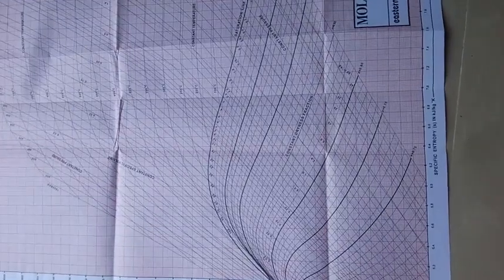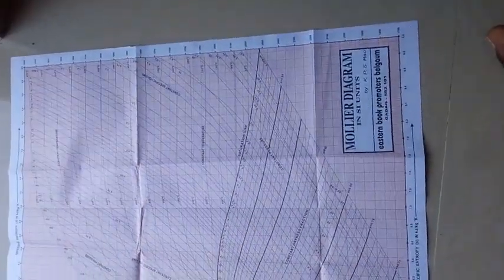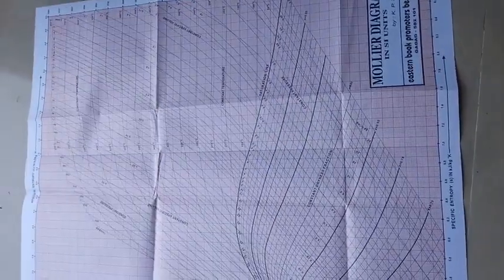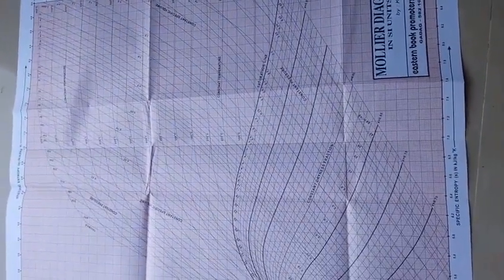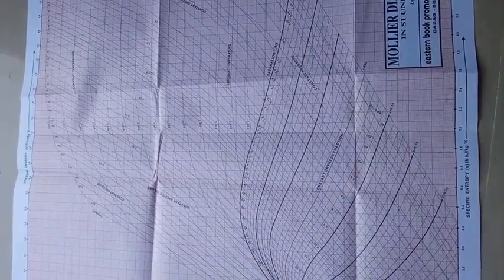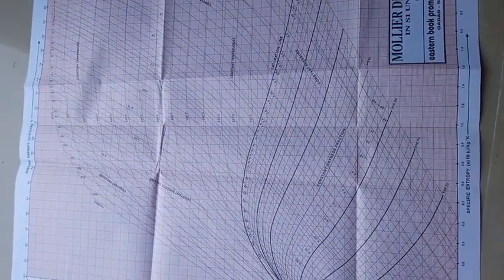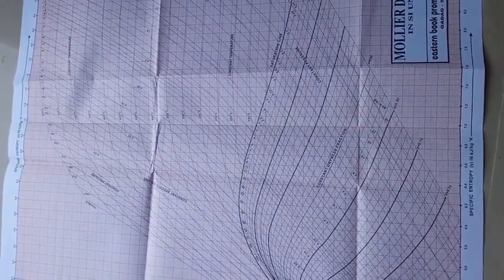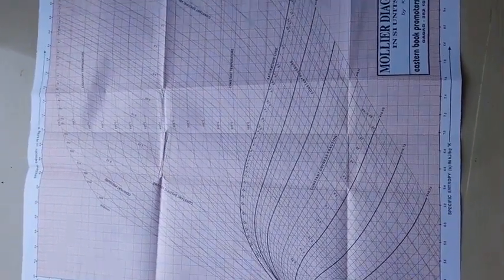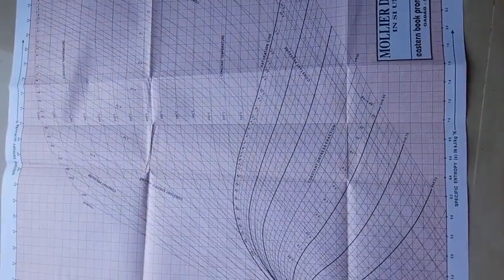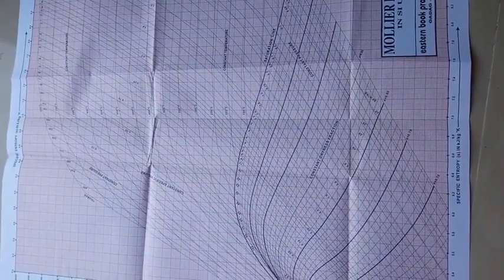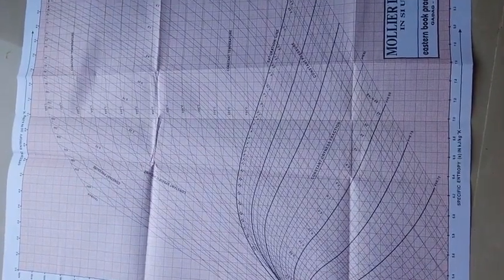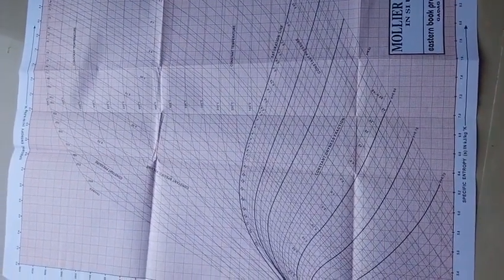So this diagram, you feel it is very large and it has so many curves. It is very difficult to find out. This mindset, please remove from your mind. It is very easy compared to finding values from the steam tables. You get the values directly here without any calculation. Otherwise you find S1 equal to S2, then find X, then find the H2 value, using the formula H2 is equal to HF2 plus X HFG2 to calculate H2.